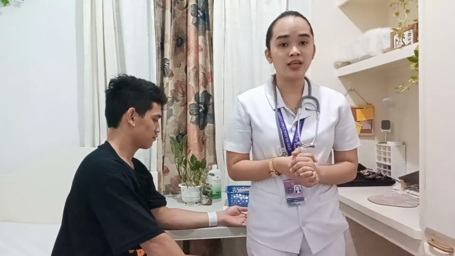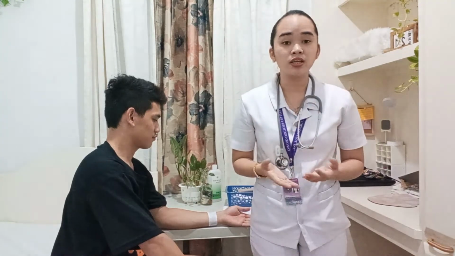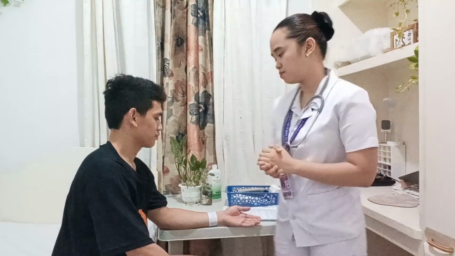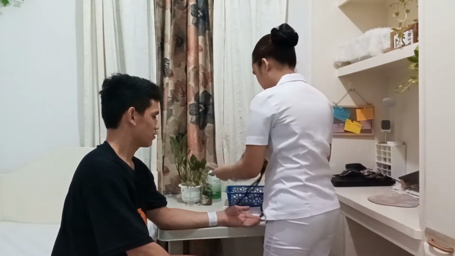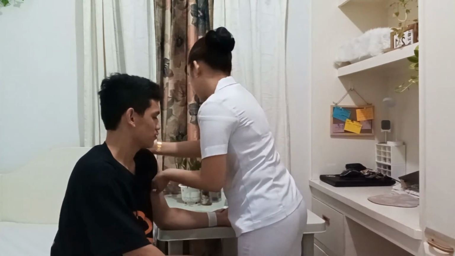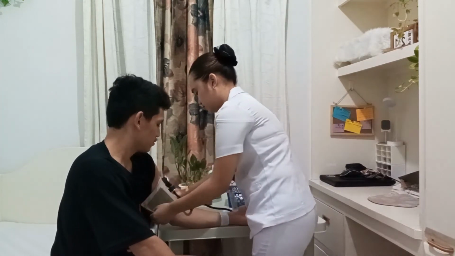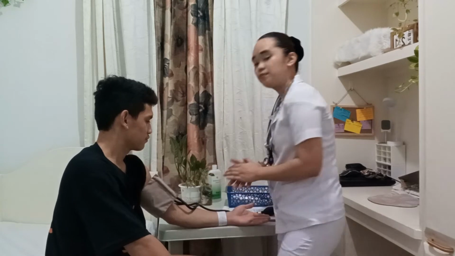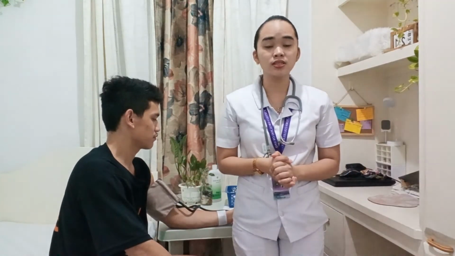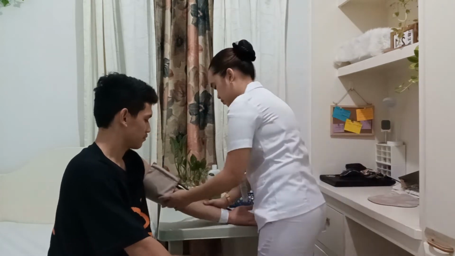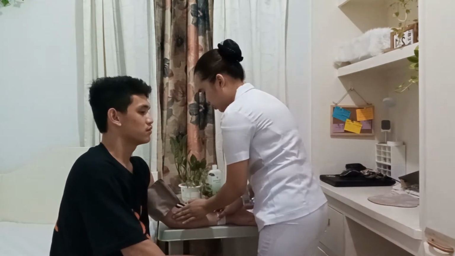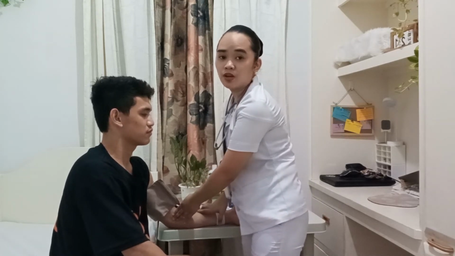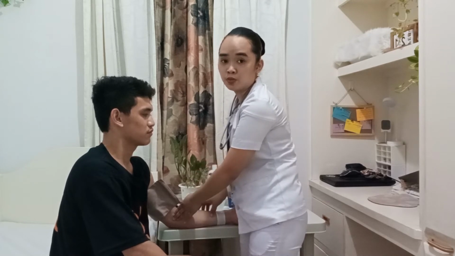Now, I'm going to place the cuff around the arm of my patient, about 2.5 centimeters above his antecubital space. Okay, now I'm going to palpate his brachial pulse using my 3 fingers. Once I have found the brachial pulse, I'm going to inflate the cuff until I no longer feel the pulse.